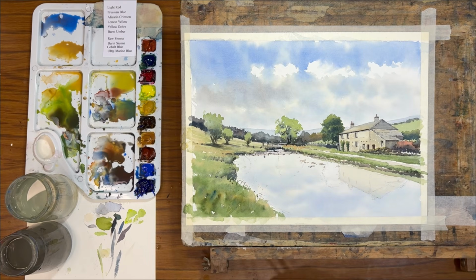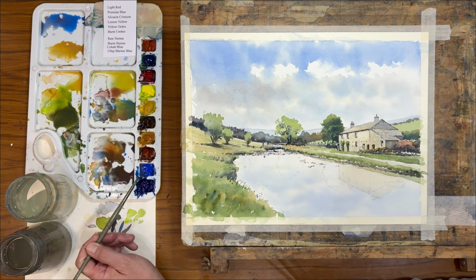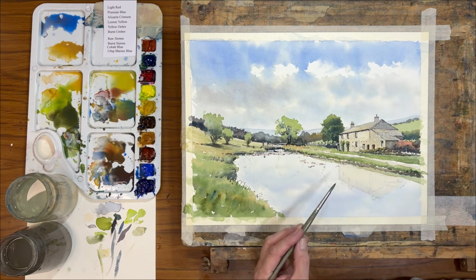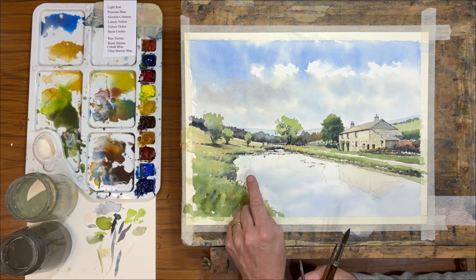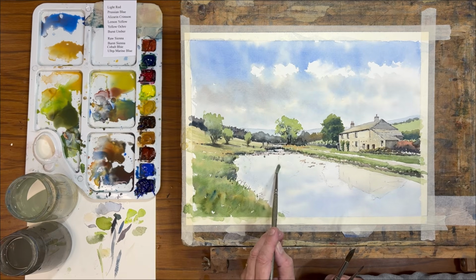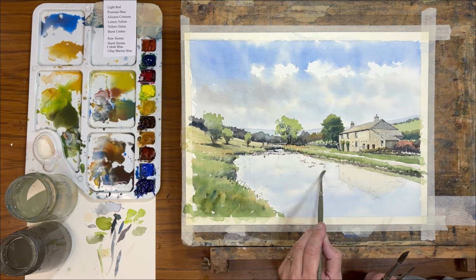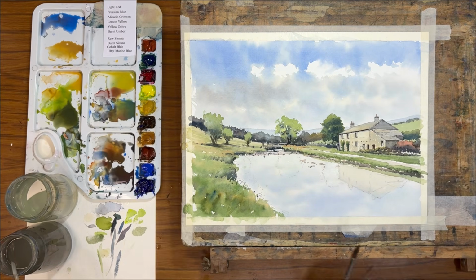I want it to be a little bit darker than what we see in the actual trees themselves. I'm going to drop that in to those areas, let it diffuse. And then as I put that initial wash in, I'm also going to drop a little bit of stronger dark into the reflections, just onto the damp, just so that the colour will hold its shape but diffuse, and then you'll get that feeling of moving reflections, which will be really effective with this painting.